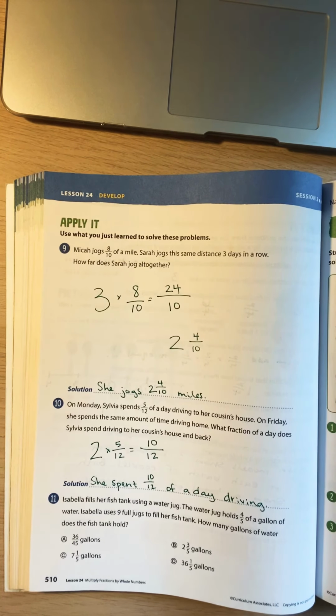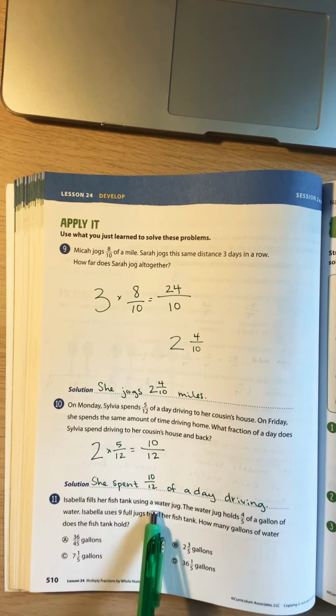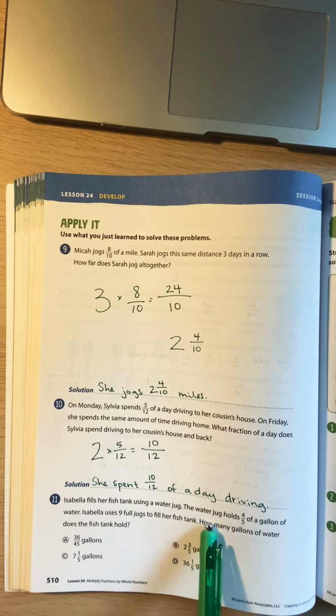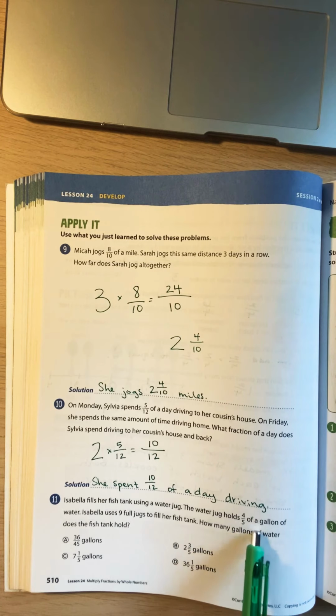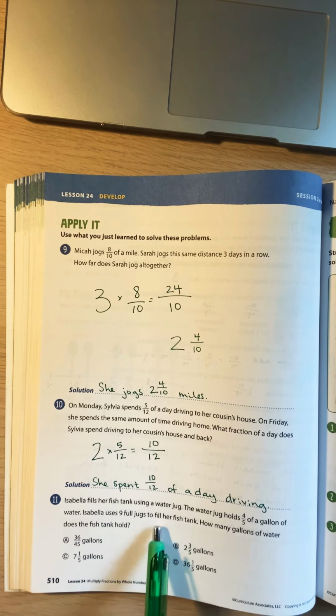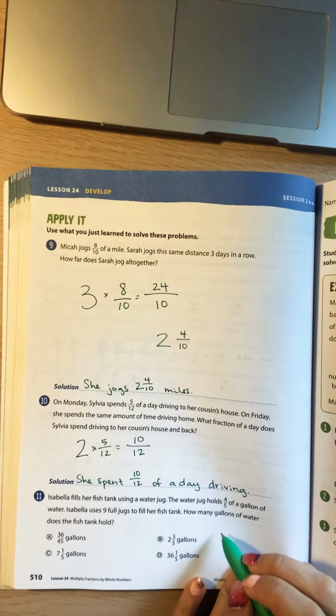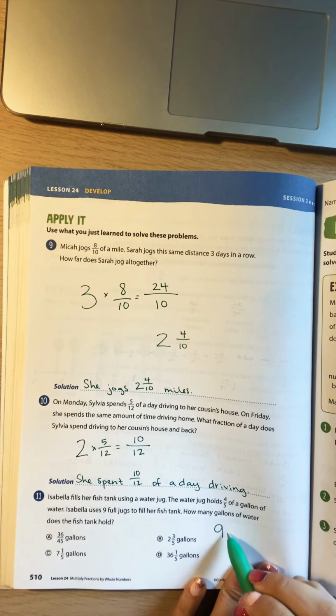Number 11. Isabella from our class fills her fish tank using a water jug. The water jug holds 4/5 of a gallon of water. Isabella uses 9 full jugs to fill her fish tank. How many gallons of water does the fish tank hold? So she fills that thing 9 times.